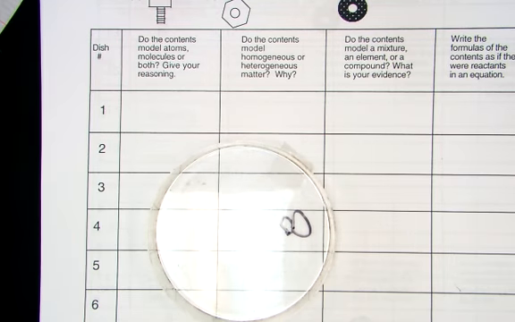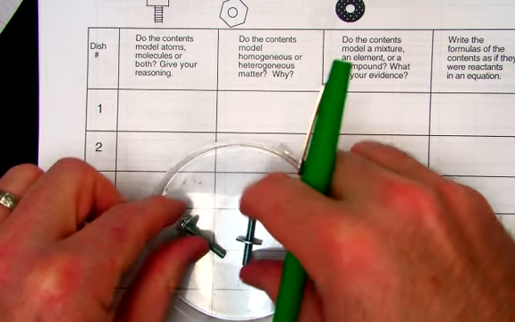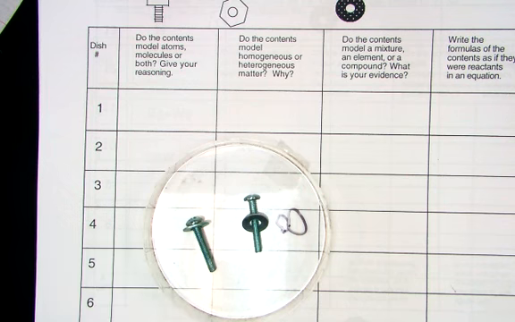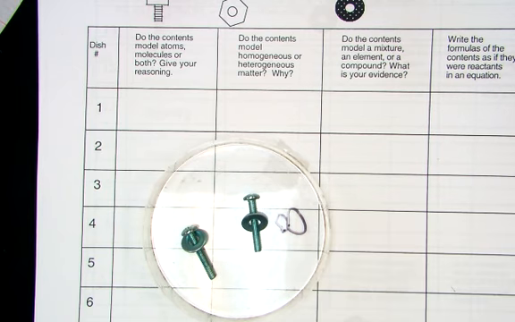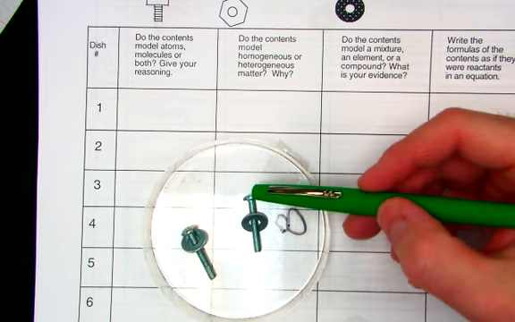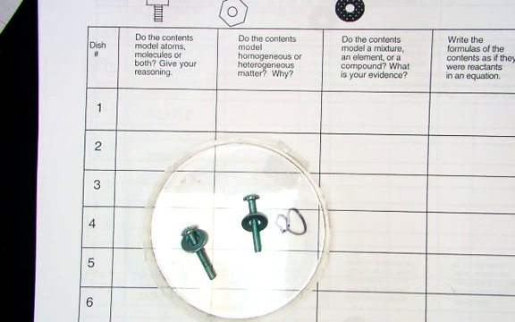Okay, so let's see here. This would be my first example. From the picture, this is going to be a bolt and a washer, and since they're in contact, they're connected. And then a bolt and a washer, and they're connected.